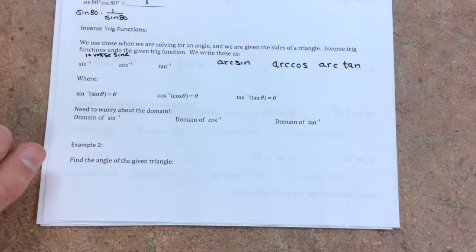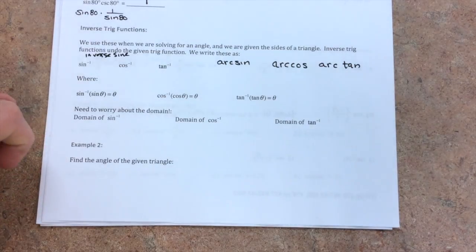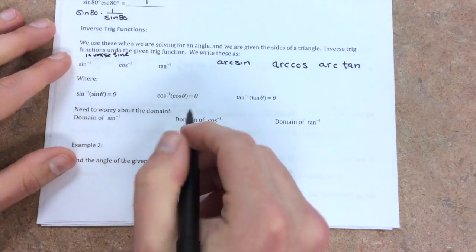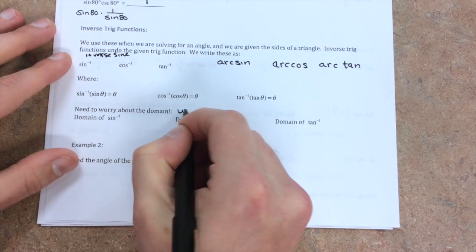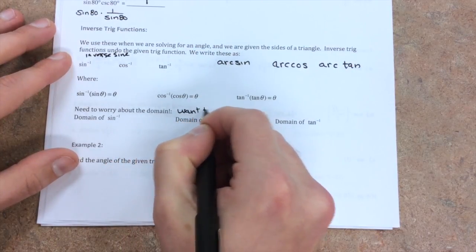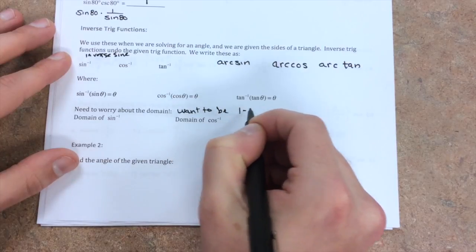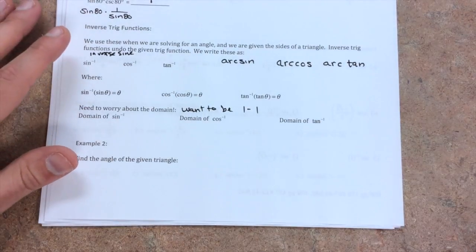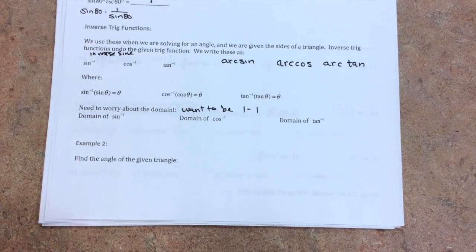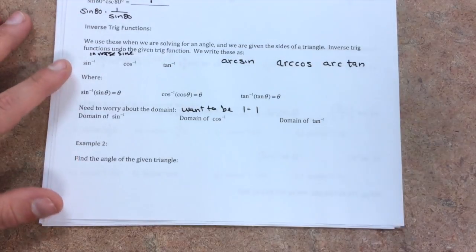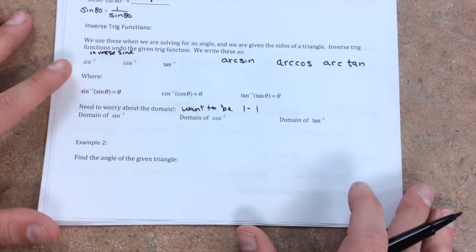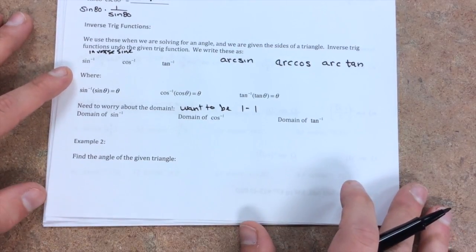With inverses, we usually made a point that the domain is super important. With the domain, we want it to be 1 to 1. If you recall, in order for a function to have an inverse, we need it to be 1 to 1. So I will state the domain here, and then we will look at this a little more next time.